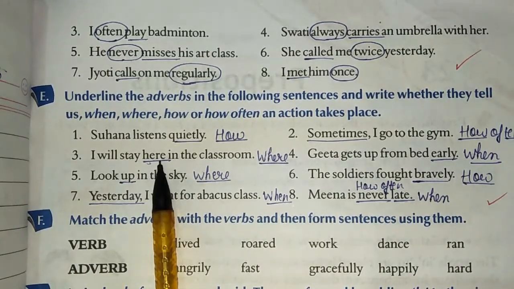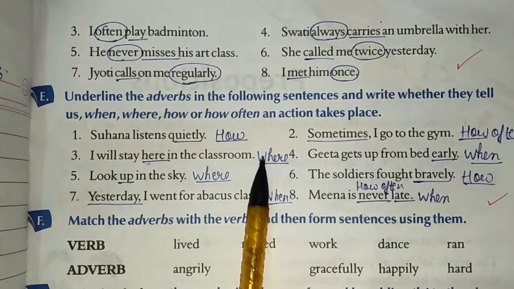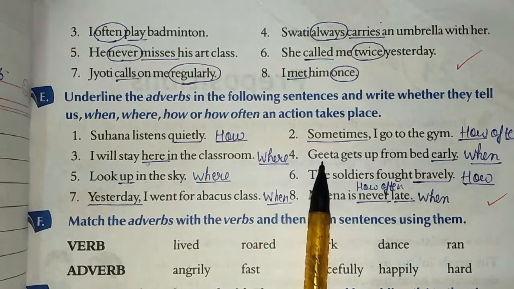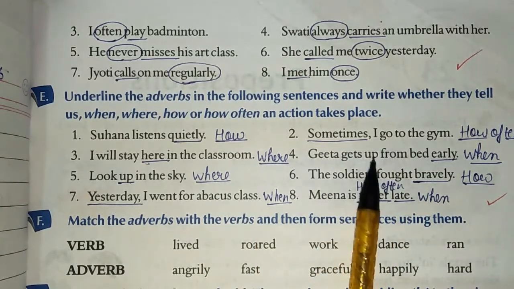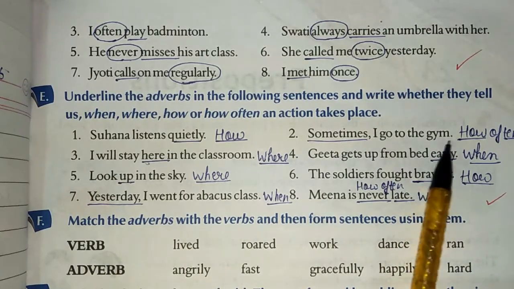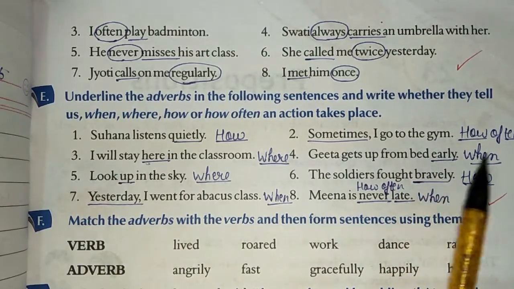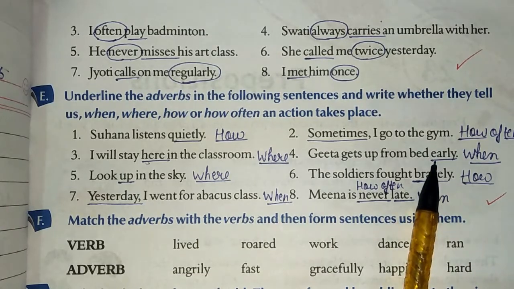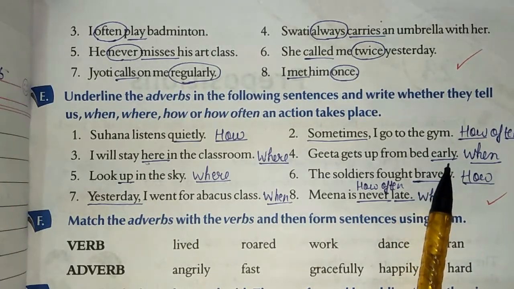That means this is adverb of place. So write here where. Okay. And Geeta gets up from bed early. Early is adverb here and this is giving the answer of when. That means which adverb is this? This is adverb of time.